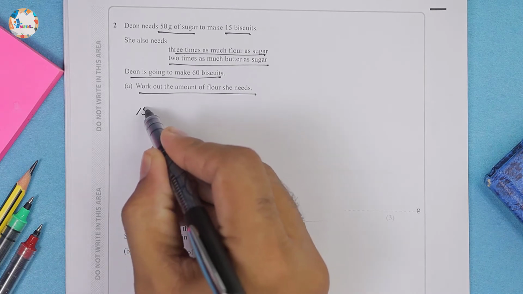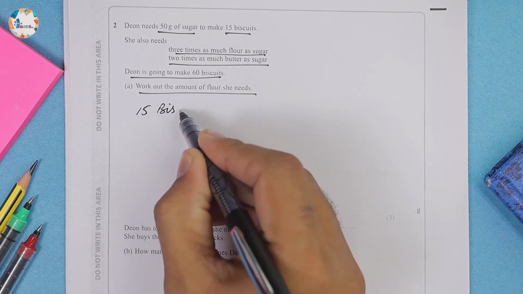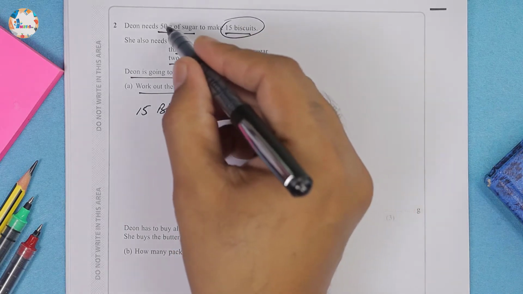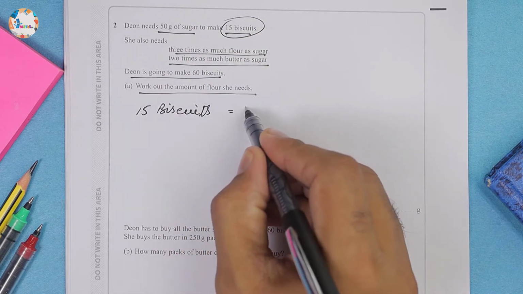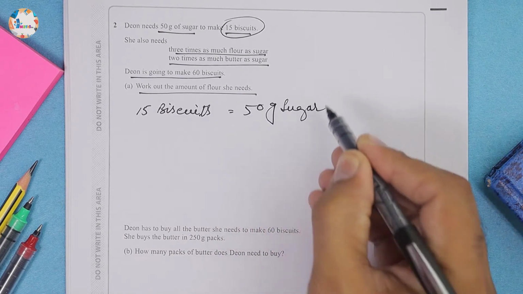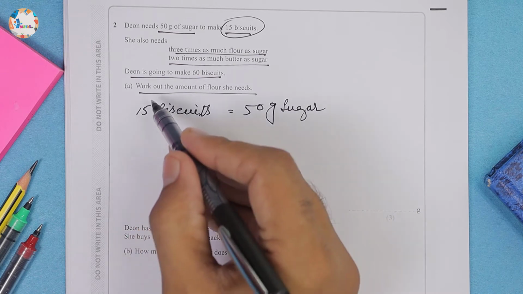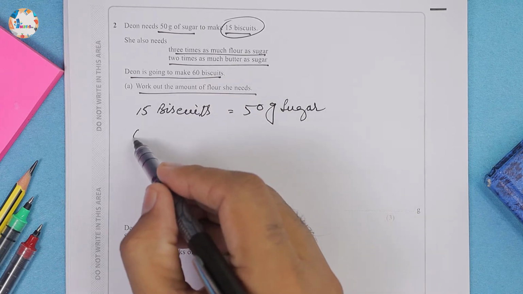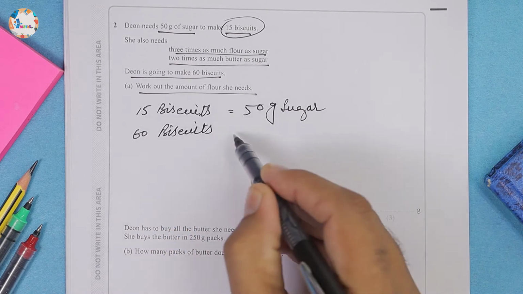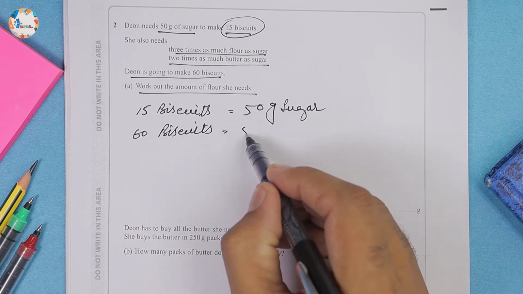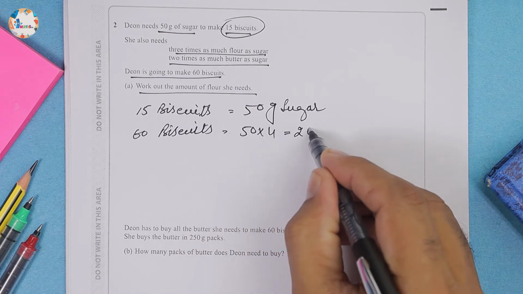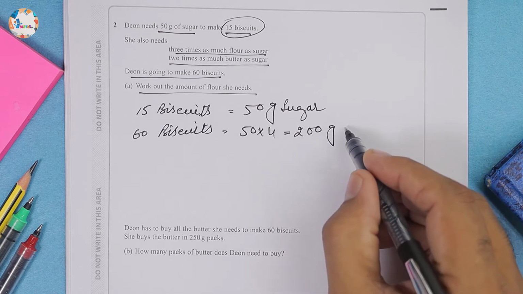For 15 biscuits you require 50 grams of sugar. For 60 biscuits you require 4 times 50, so into 4 grams of sugar, which is equal to 200 grams of sugar.